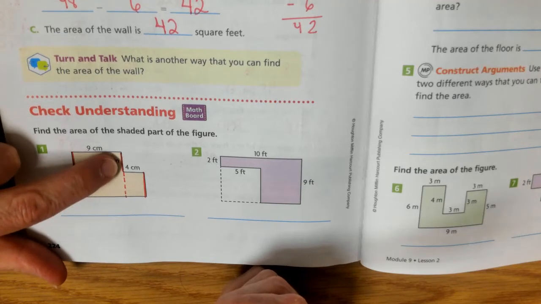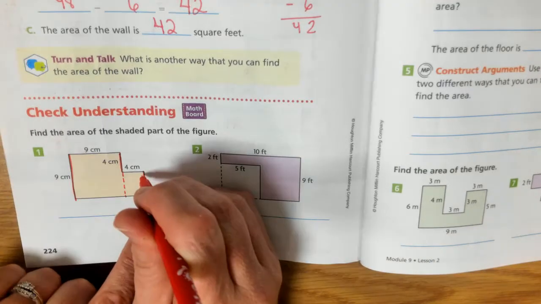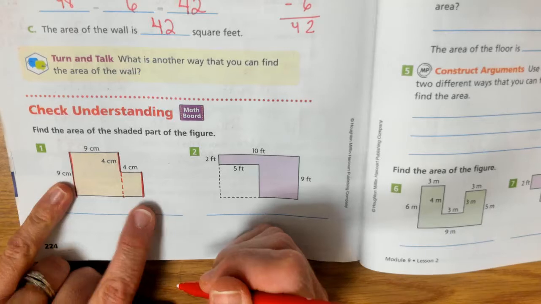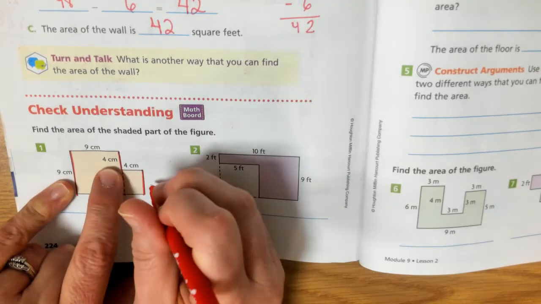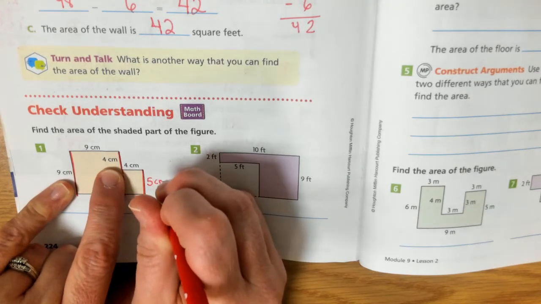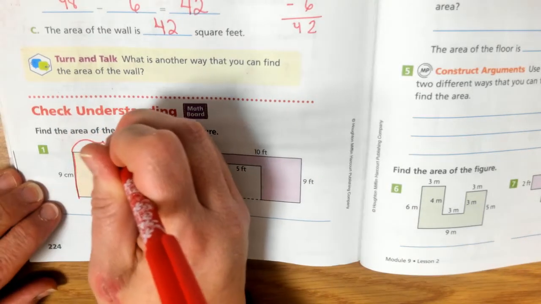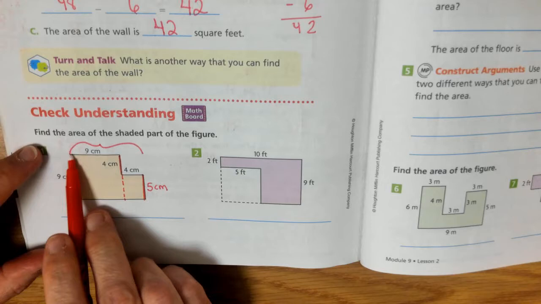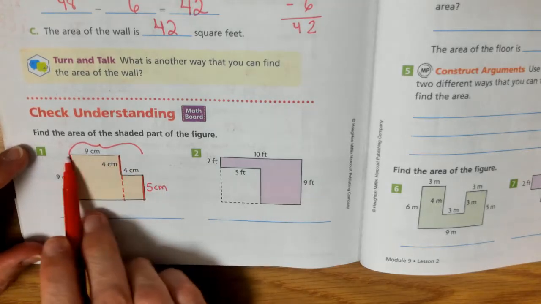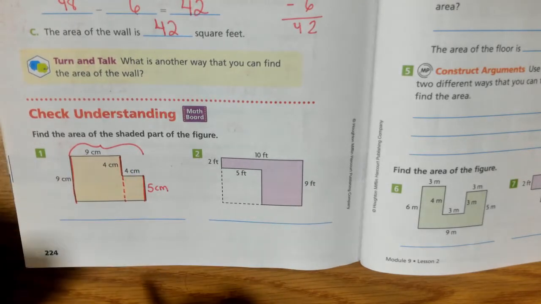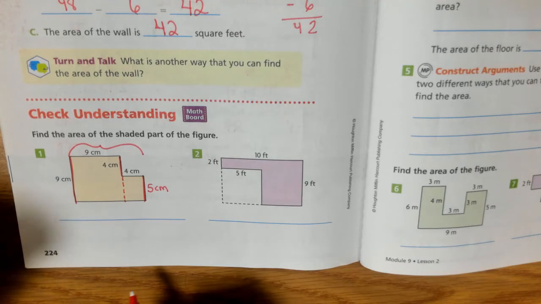I'm not using this 4. So to find this part that I need, 9 minus 4 would be 5 centimeters. And then I also need to find the whole length.